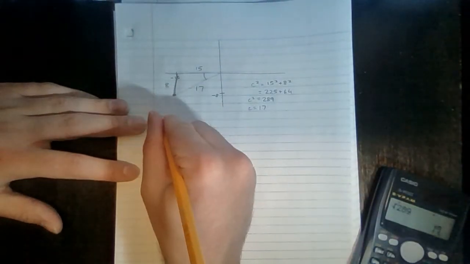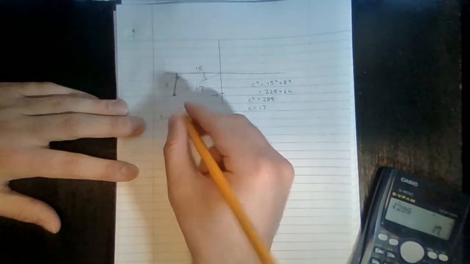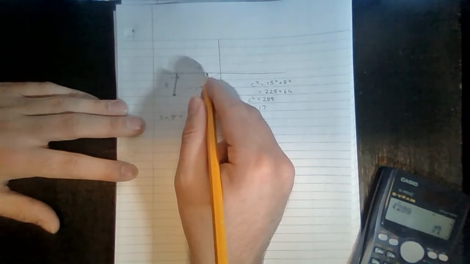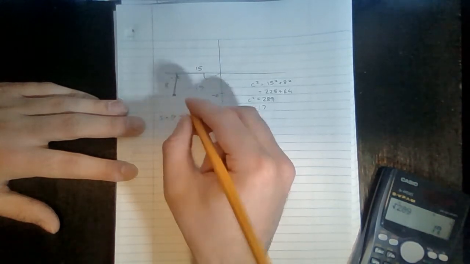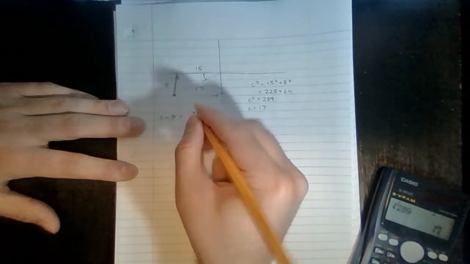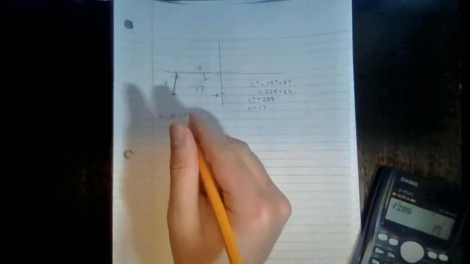So our hypotenuse is 17. Sine of this angle is opposite over hypotenuse. Opposite is 8, hypotenuse is 17, bottom left quadrant, sine is negative.